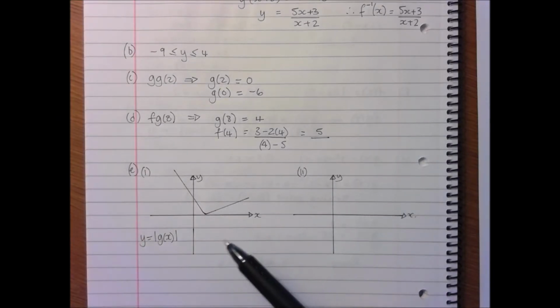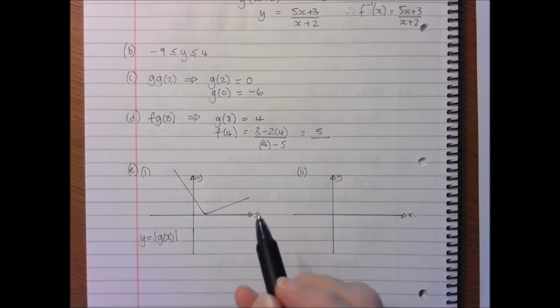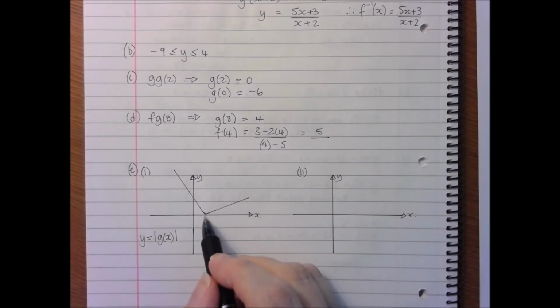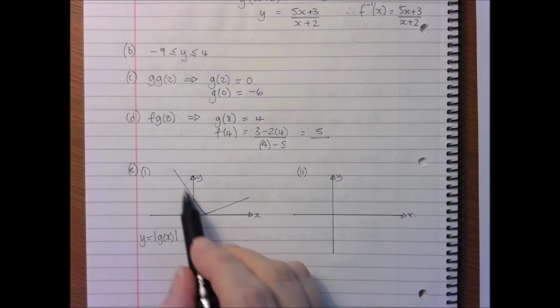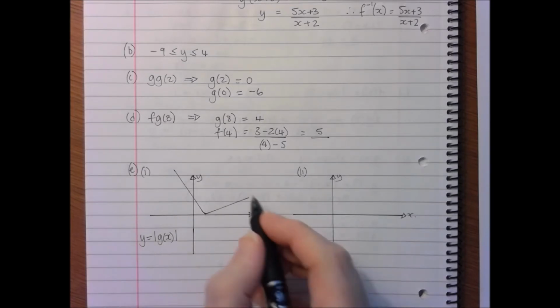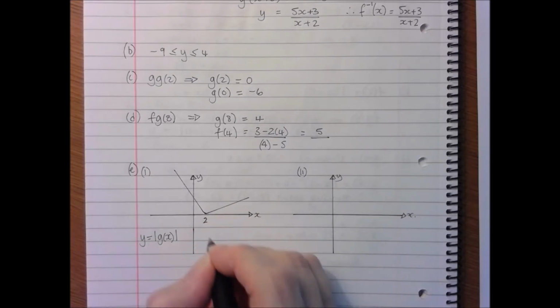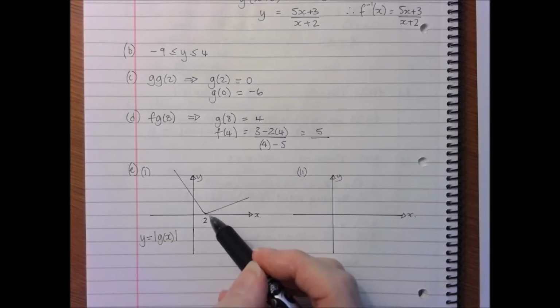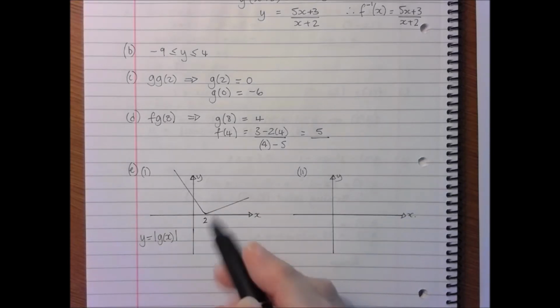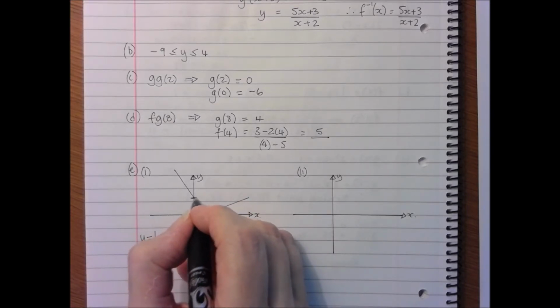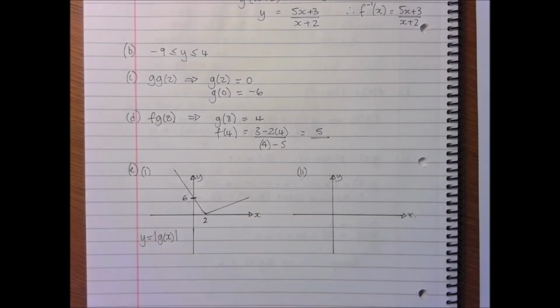So E part 1 wants the graph of the modulus of g of x. So this part stays as it was because it's above the x-axis, but the bit that was below the x-axis gets reflected up into this line. Now this point met the x-axis at 2 and that hasn't changed. The original graph crossed the y-axis at minus 6, so it now crosses the y-axis at plus 6.